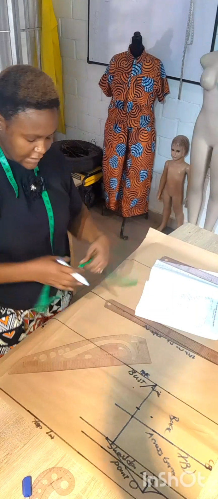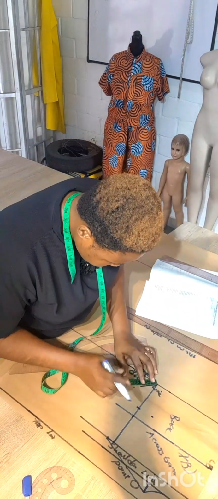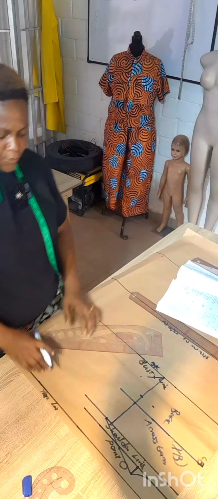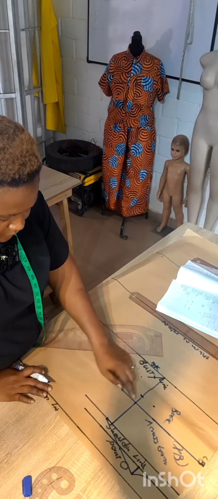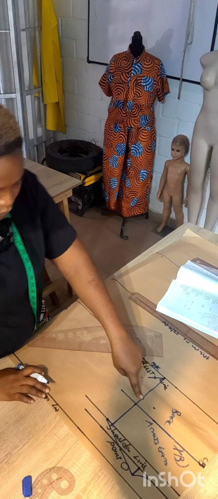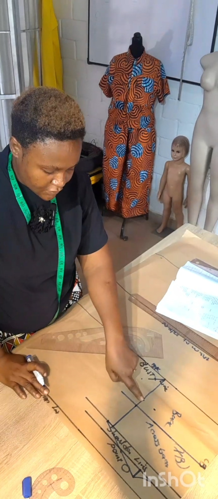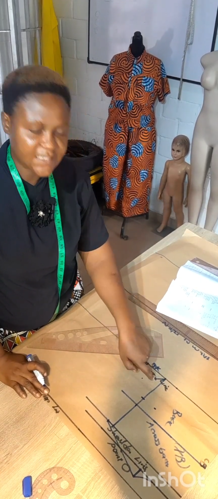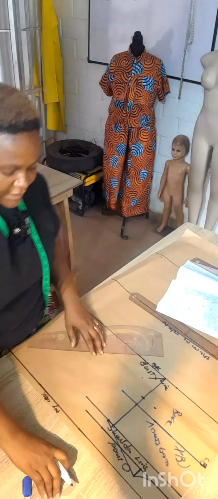On that diagonal line, what you need is just 3 cm. You mark 3 cm. Then you will connect the shoulder tip to the 3 cm down on the across back line. Then you connect it again to the back up, passing the 3 cm on that diagonal line.